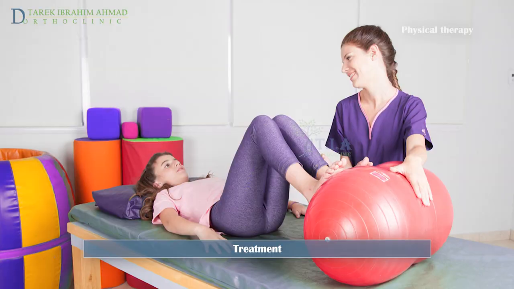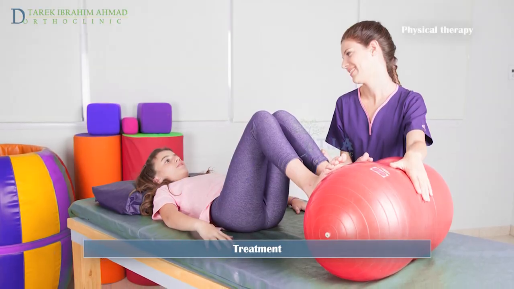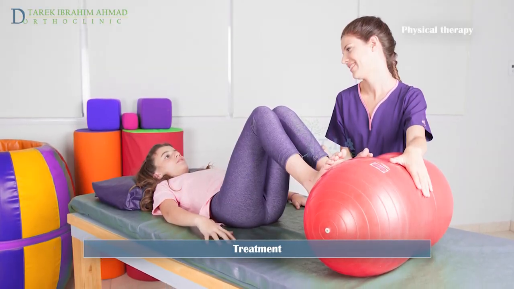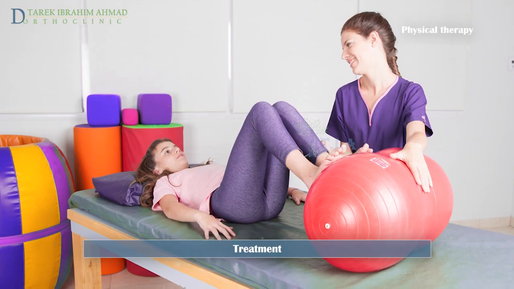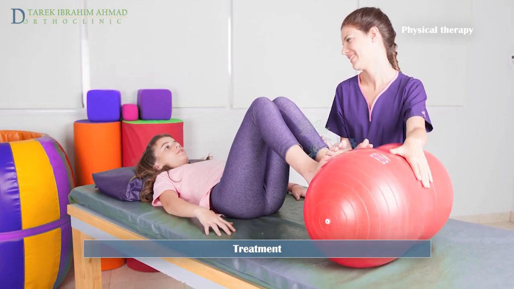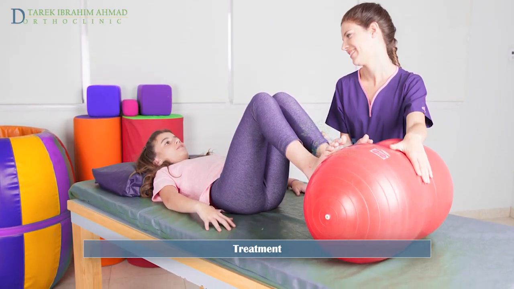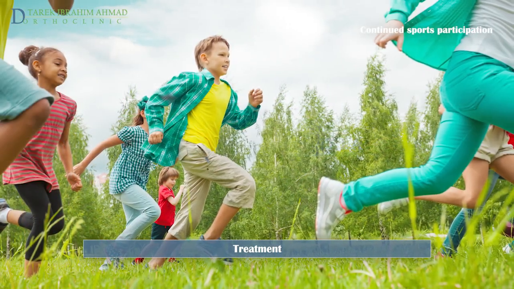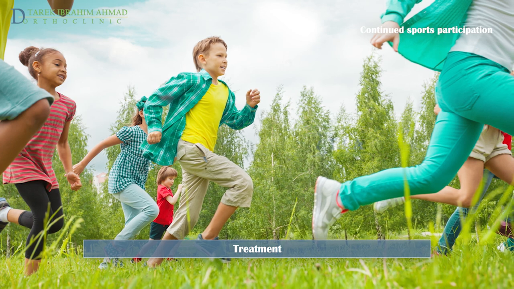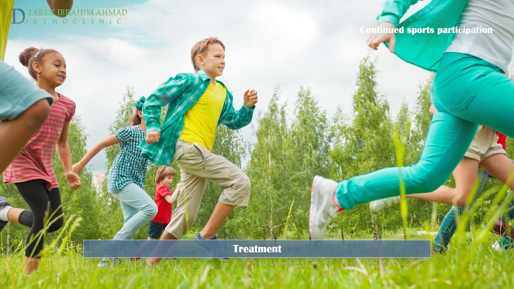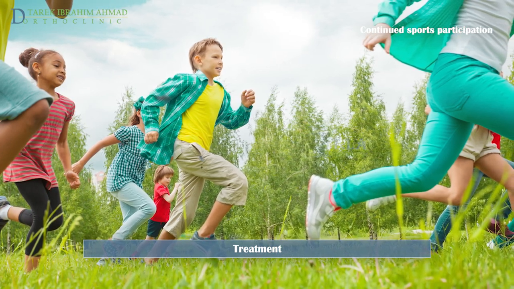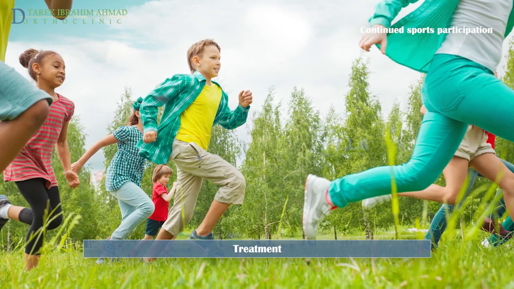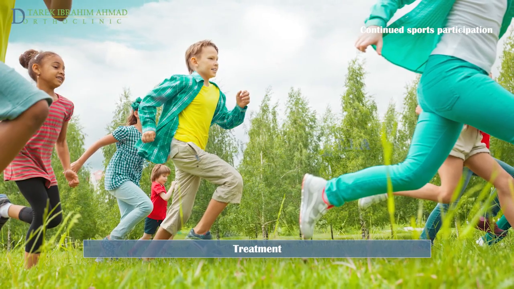Once pain is adequately controlled, athletes with Osgood Schlatter disease should participate in a rehabilitative program that includes stretching of the thigh muscles. Complete avoidance of sports activity is neither necessary nor recommended. Osgood Schlatter is one condition in which playing with pain is permitted provided the pain is tolerated and resolves within 24 hours.